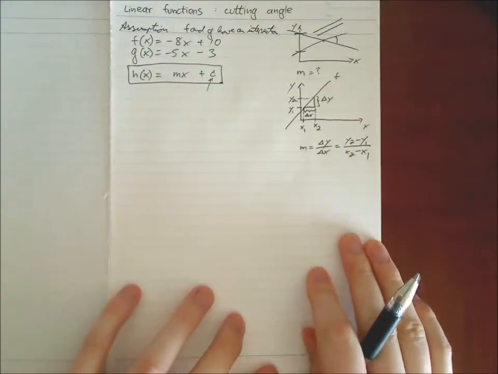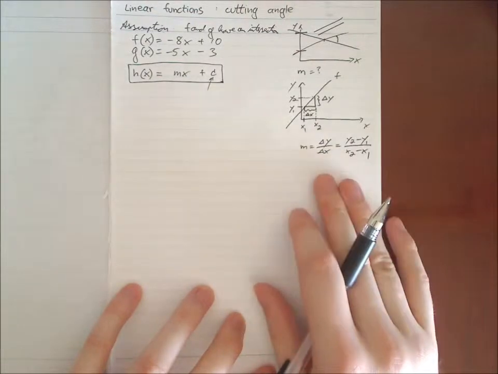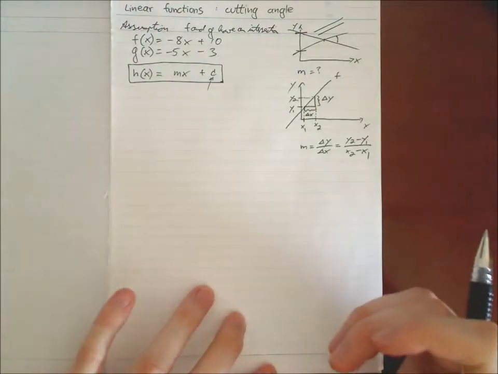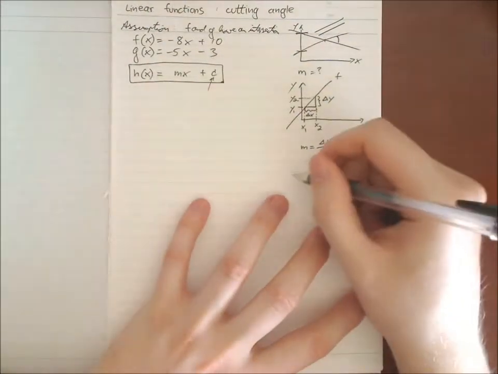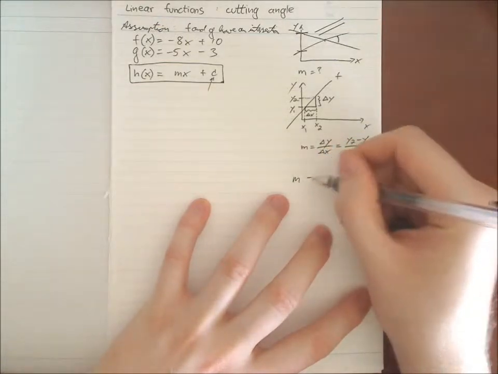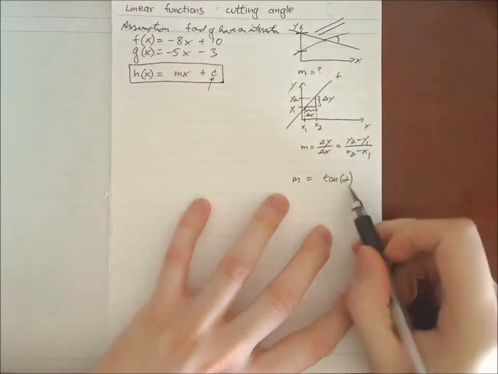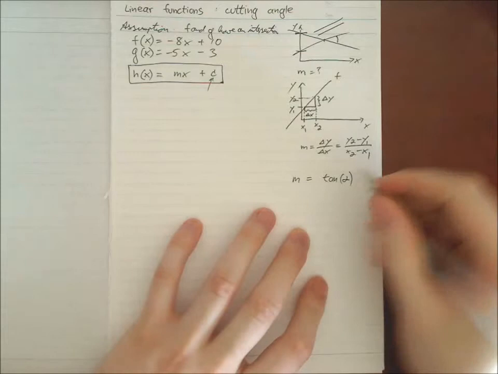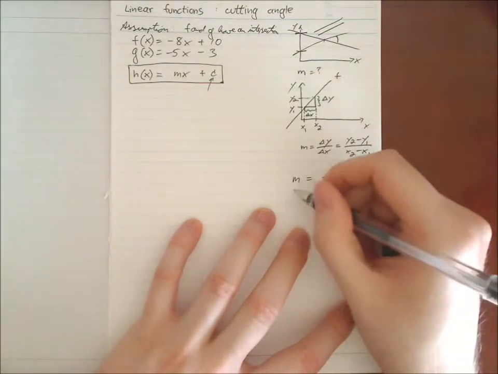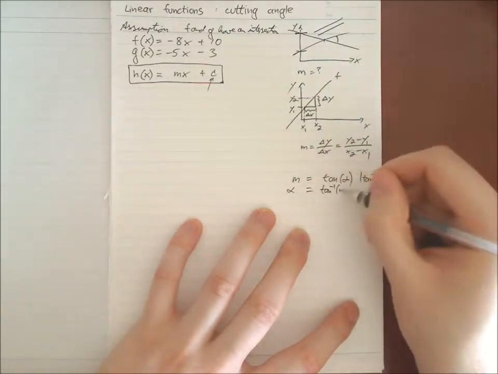And knowing what slope is, we can now calculate the cutting angle, or first of all the slope angle, which is defined in the following way. The slope can be defined as m equals tangent alpha. This is the slope angle, this is the slope. And now we say tangent inverse, and we end up with the angle alpha being the inverse tangent of m.